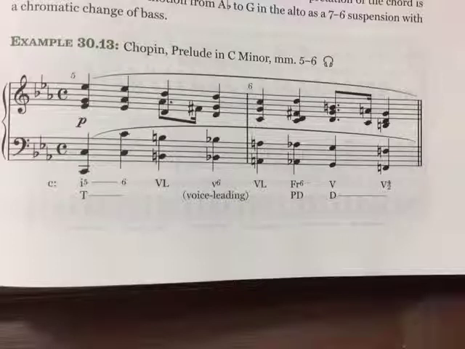Okay, and follow this analysis. Here are the chords that we kind of know about. A 1 chord, 5 goes to 6. So if you want to call that a 6-6, you could, or that's just linear motion, 5 to 6.